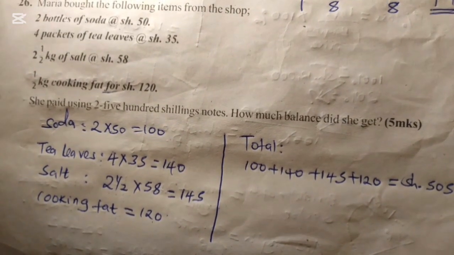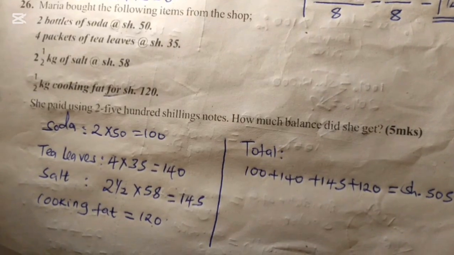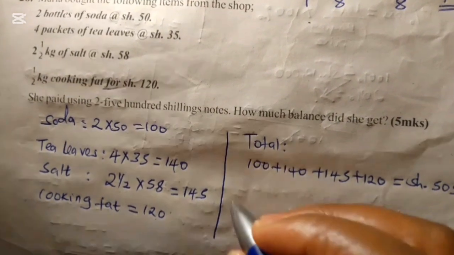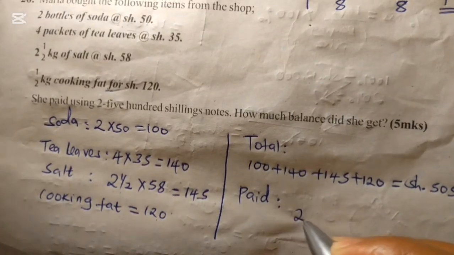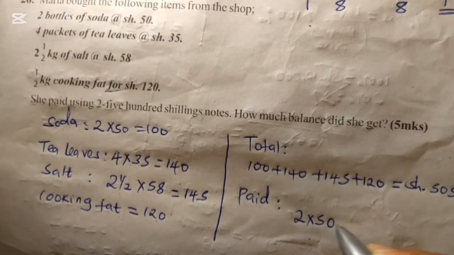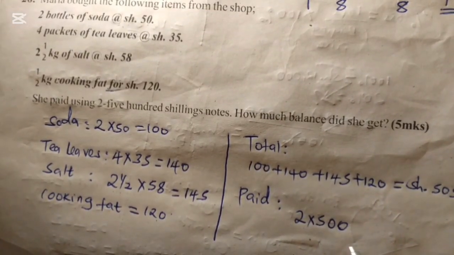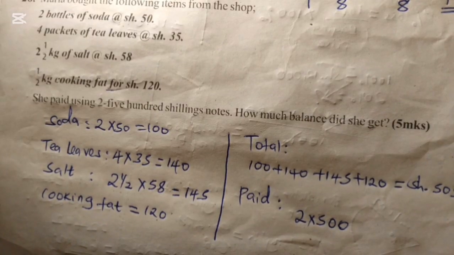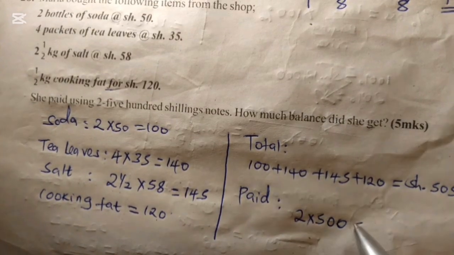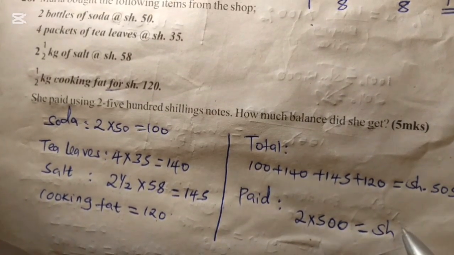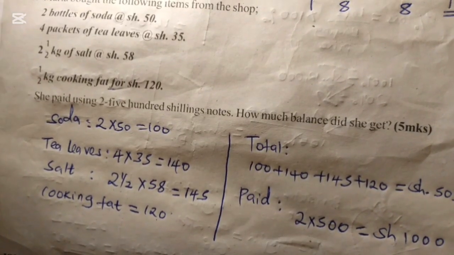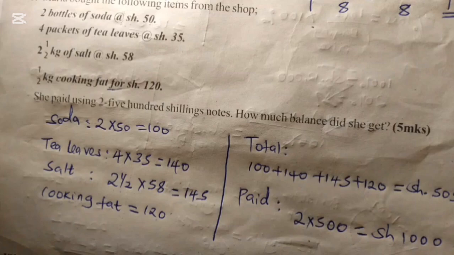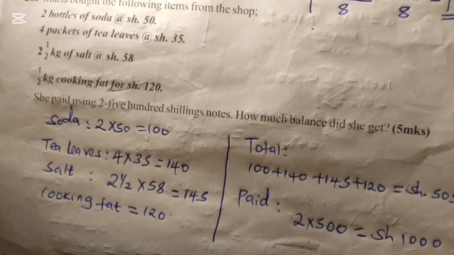But we are told that she paid using 500 shillings notes. So 1 note for 500, then another one. This means that this is a total of 1,000 shillings. So the question is, how much balance did she get?